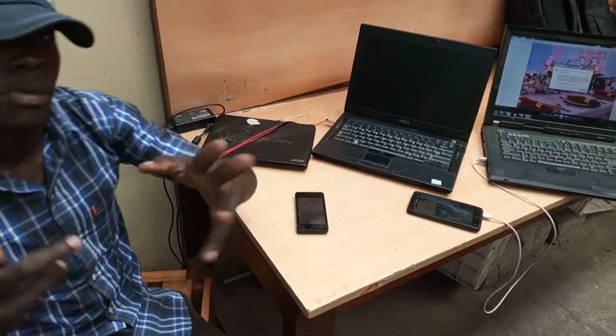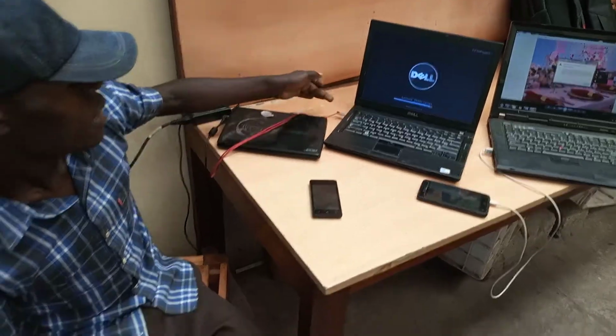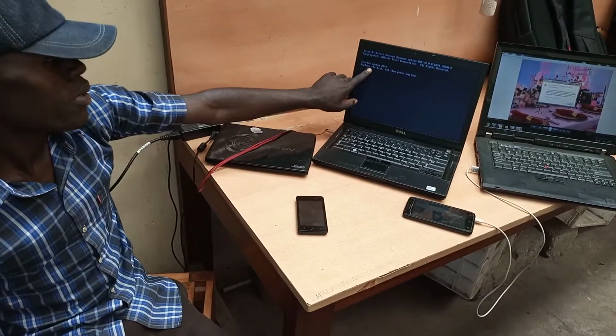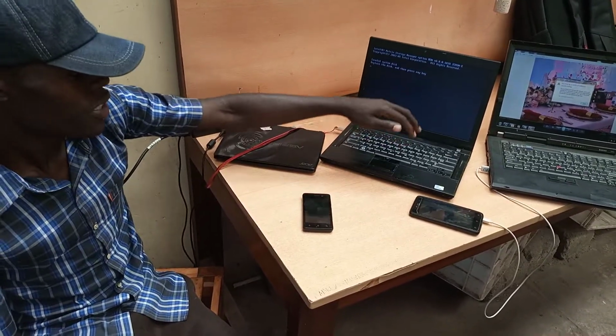Most people tend to make this mistake without knowing it. When you insert a USB, the computer will tell you invalid system disk, because the computer does not recognize the USB disk as part of the disk which is inserted into the computer.